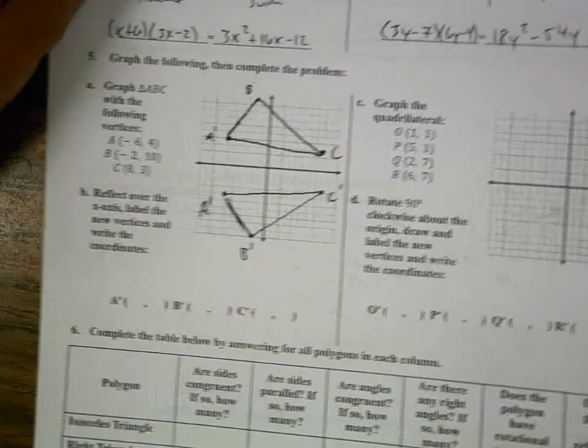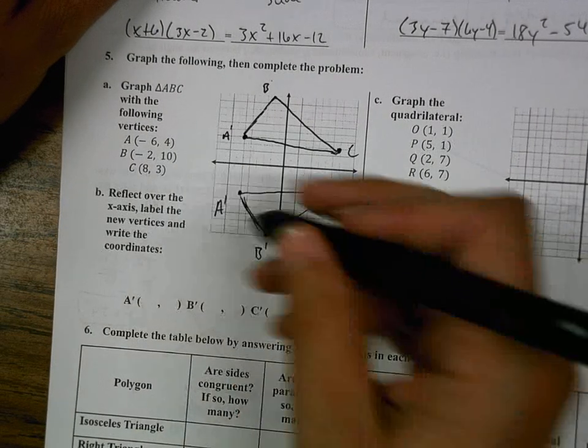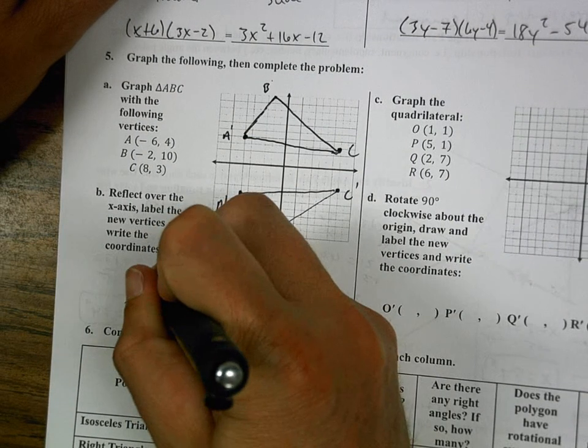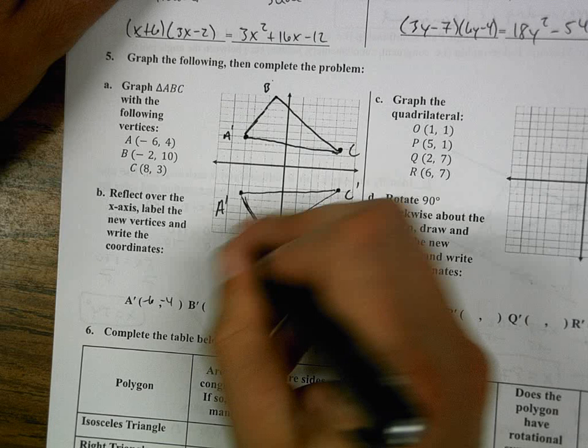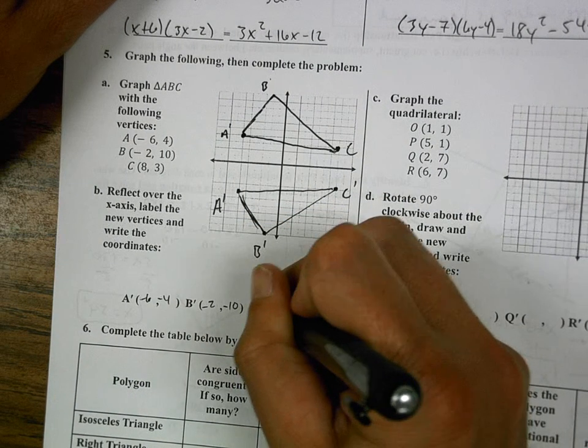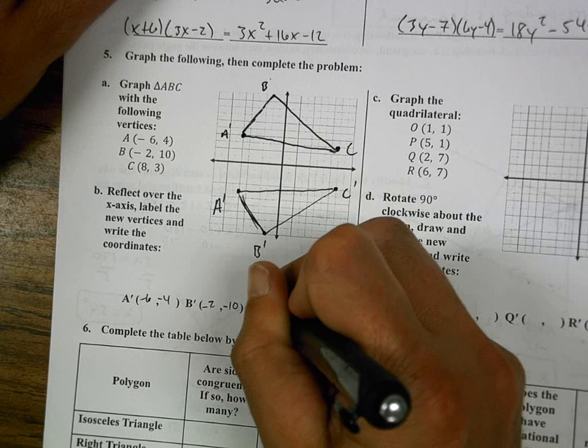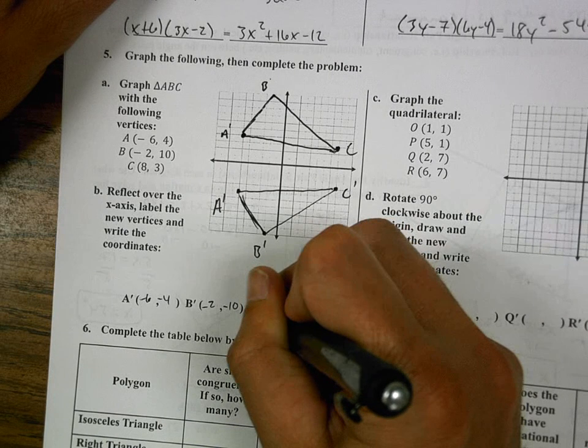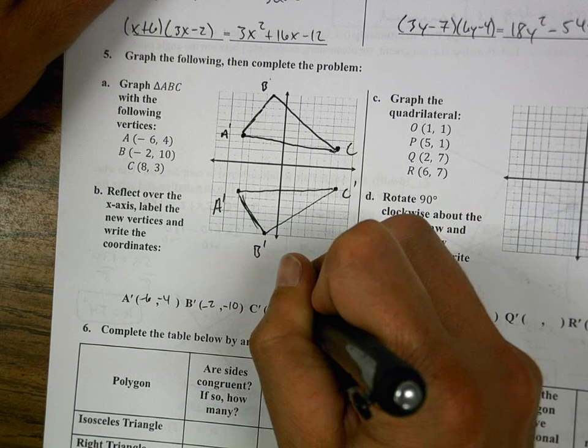Yeah. And our new vertices are going to be negative 6, negative 4, negative 2, negative 10, and negative 8, positive 8, negative 3.